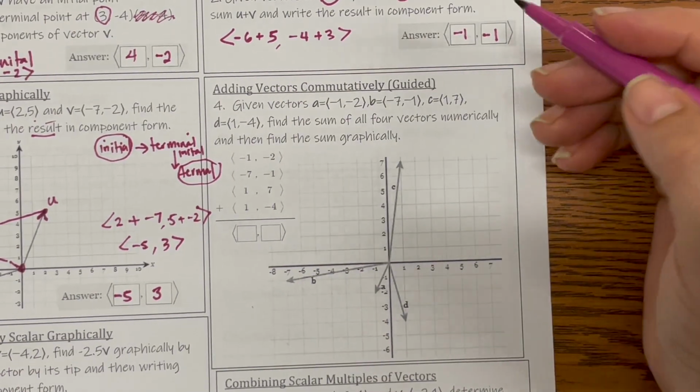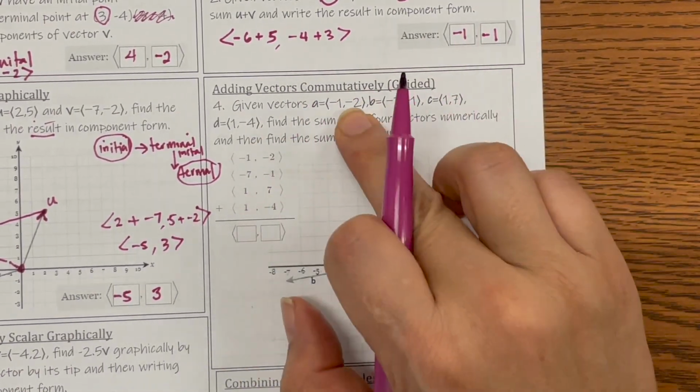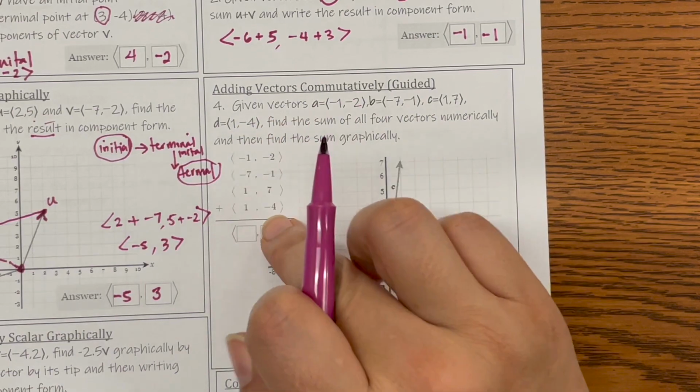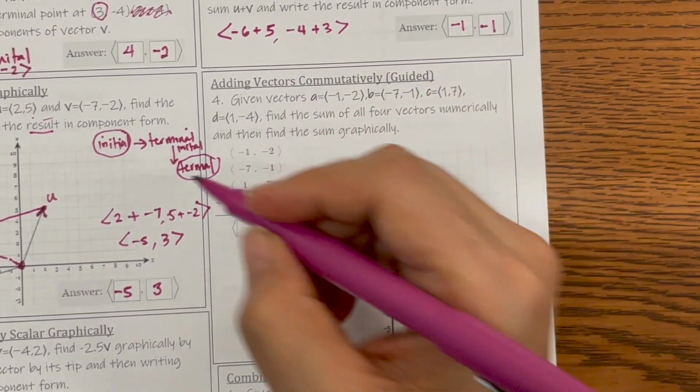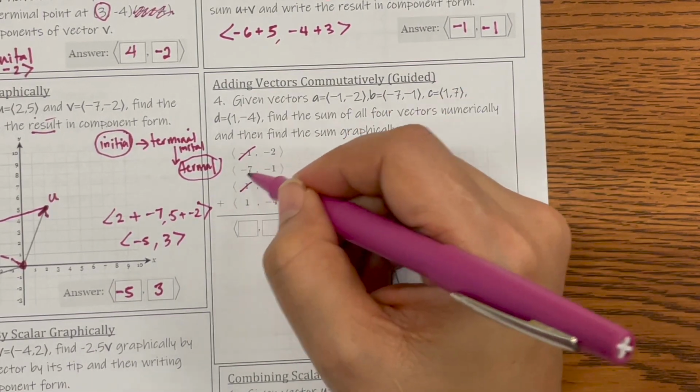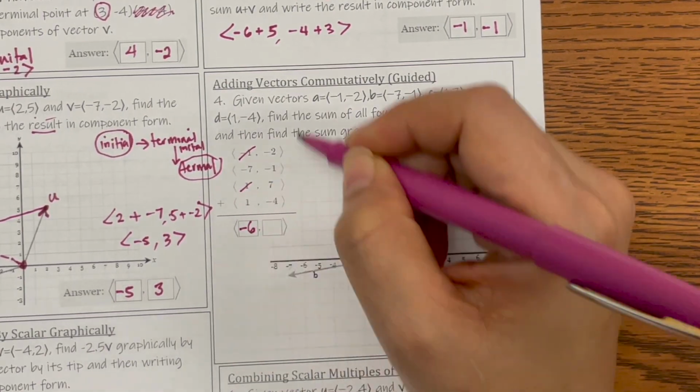Adding vectors cumulatively is when you have multiple vectors and you're told to add all 4 of them. The easiest way is to put them on top of each other, right? You put the first one, the second one, the third one, the fourth one, on top of each other. Then you have all of these added together. So I can see this is going to cancel with that. -7 plus 1 is -6.